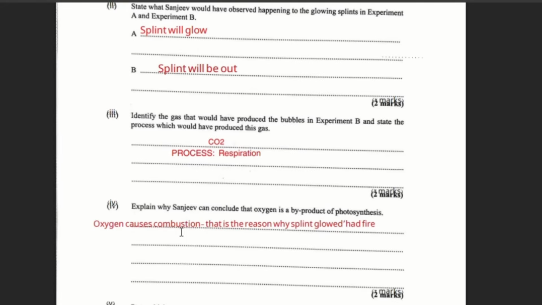So then it says identify the gas that would have produced the bubbles in experiment B and state the process which would have produced the gas. So for experiment B, carbon dioxide would have been produced and the process would have been respiration. So CO2 is the gas and the process is respiration.